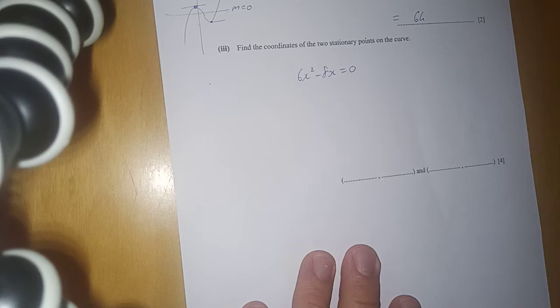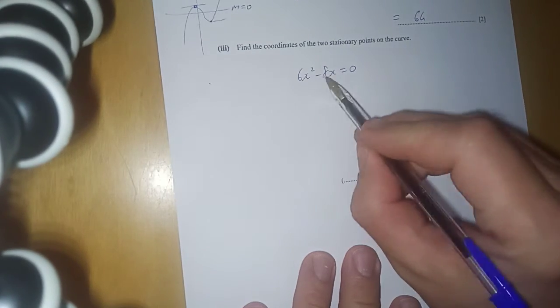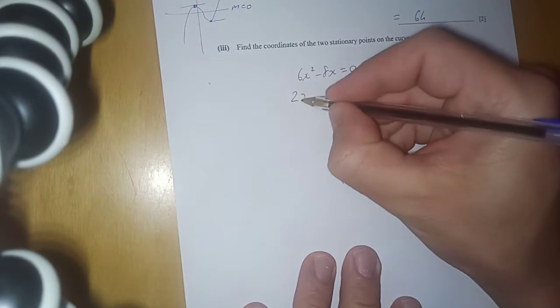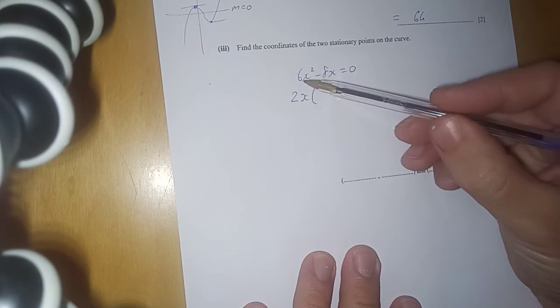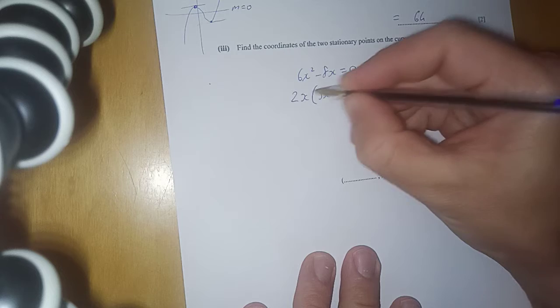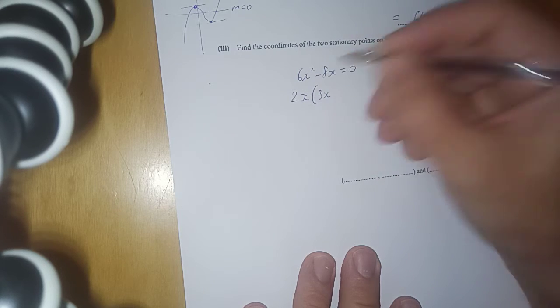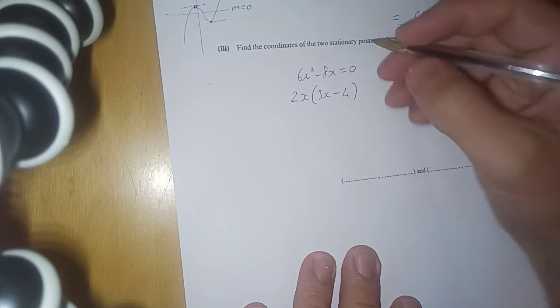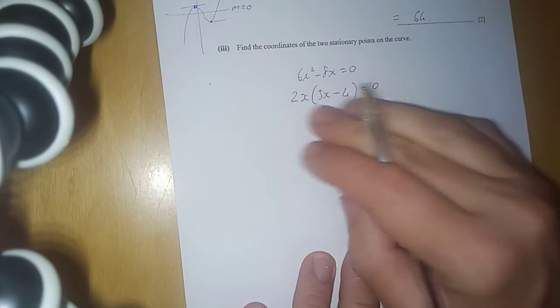We can now factorize out here. Common factor of 6 and 8 is 2. And there's another common factor of x, which means in the bracket will be left 3x, because 2 times 3 is 6, and x times x is x squared, and 4, because 2x times 4 is 8x. Now we can split this up.